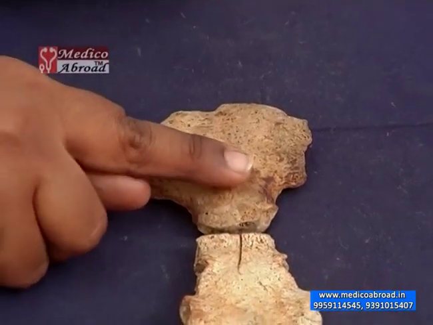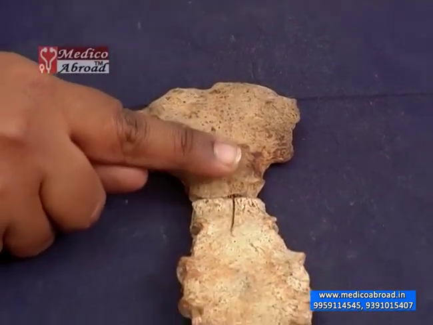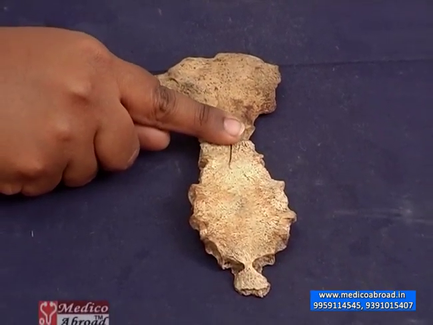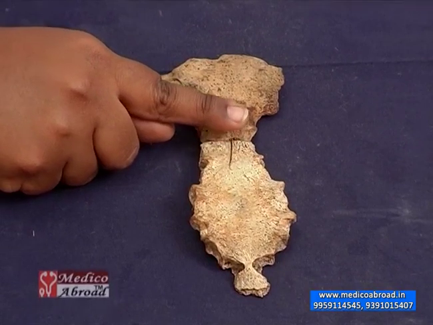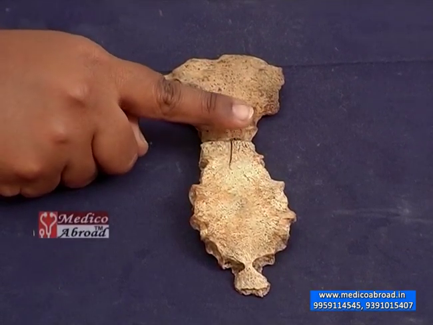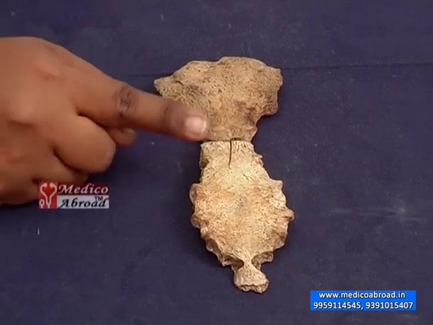This is called the angle of Louis. It corresponds with the second intercostal space. This is near the second rib. This is one basic surface landmark on the body.